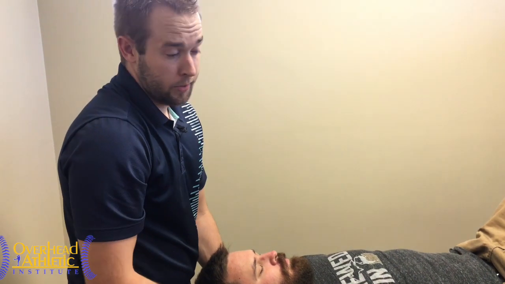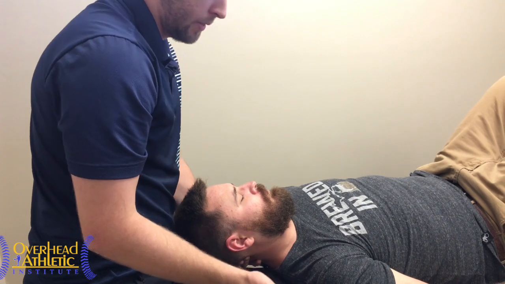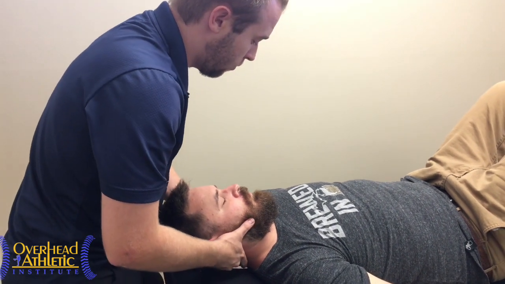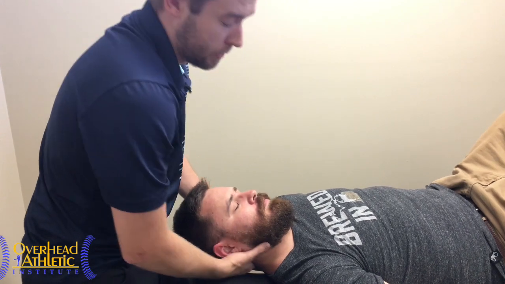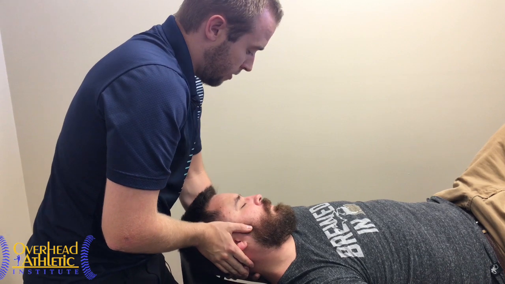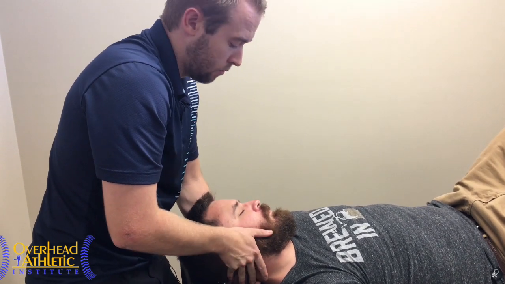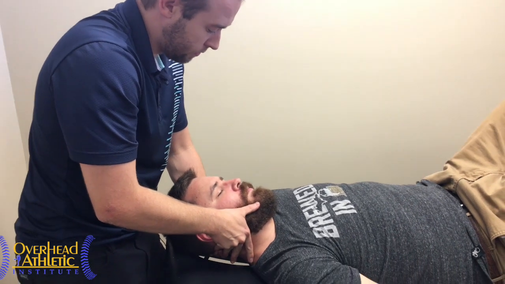The other muscle we want to focus on is very similar. It's in the same area, upper trap. So everything is basically the same, except we can add a little more upper cervical flexion, and then the rotation will be opposite. So spine stays in neutral. I side bend him to the left, rotate him to the right just a little bit, and then can you tuck your chin for me?